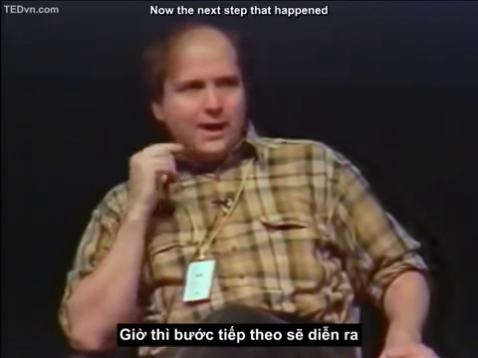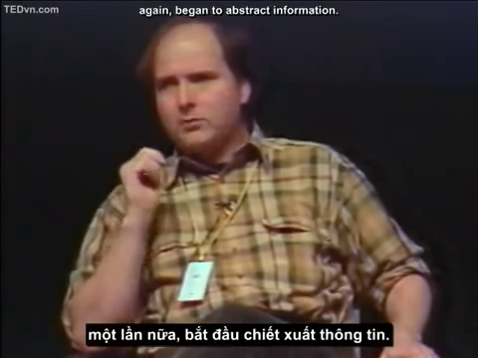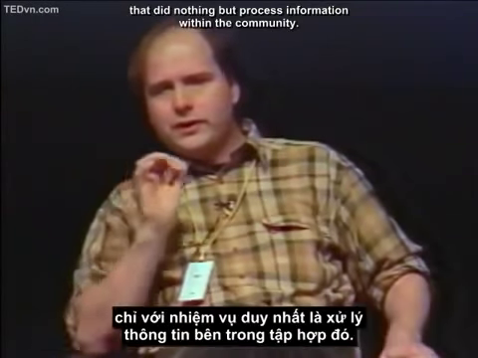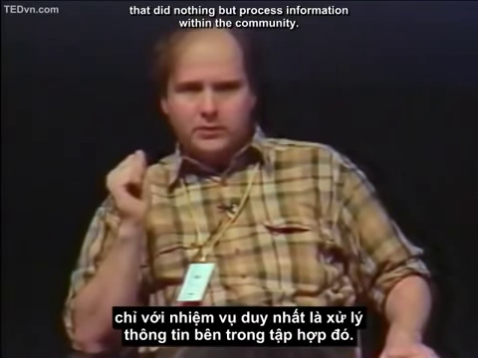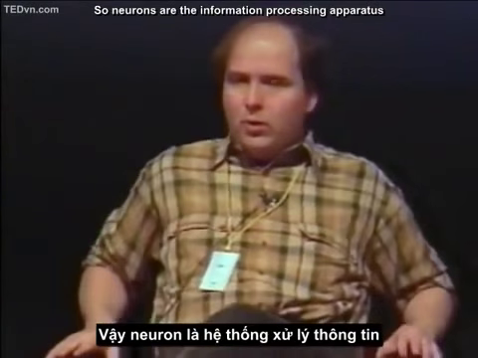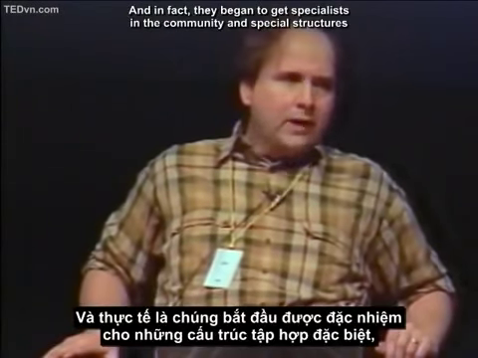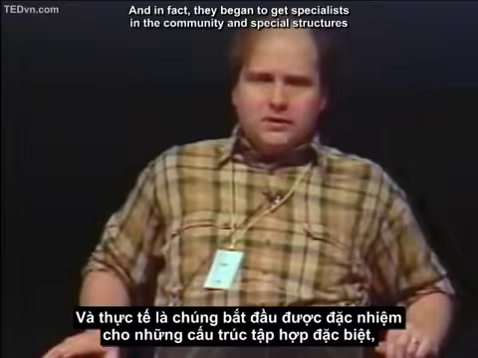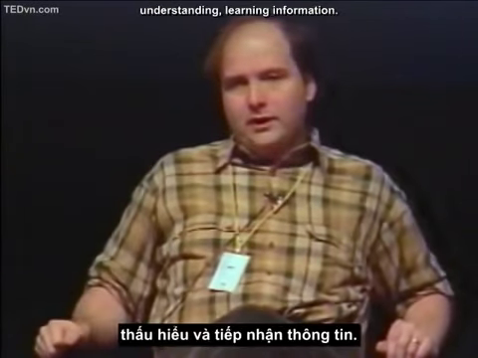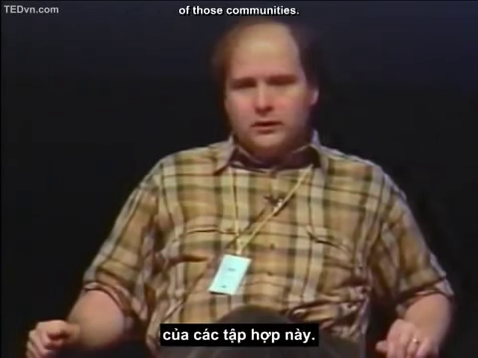Now, the next step that happened is within these communities of cells again began to abstract information. And they began building very special structures that did nothing but process information within the community. And those are the neural structures. So neurons are the information processing apparatus that those communities of cells built up. And in fact, they began to get specialists in the community and special structures that were responsible for recording, understanding, learning information. And that was the brains and the nervous systems of those communities.